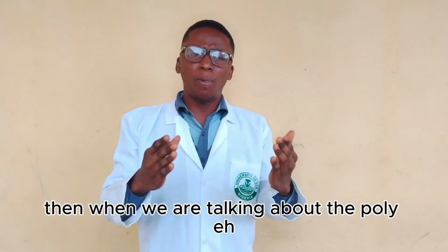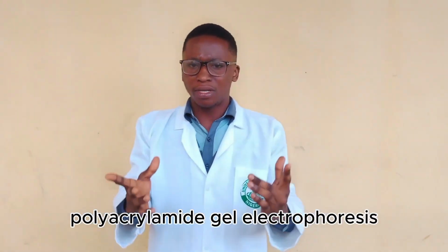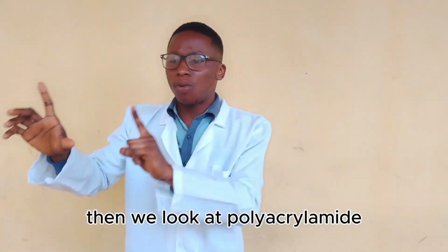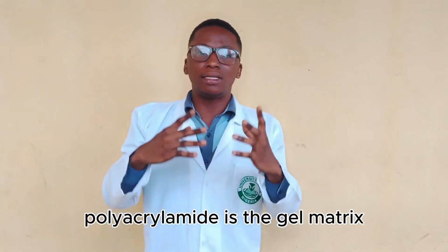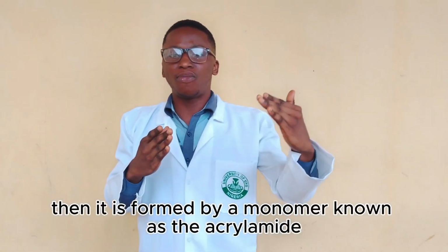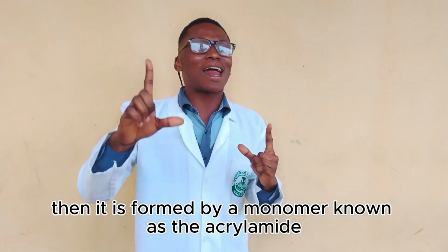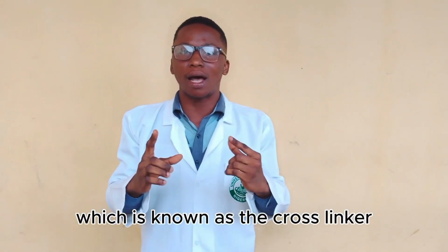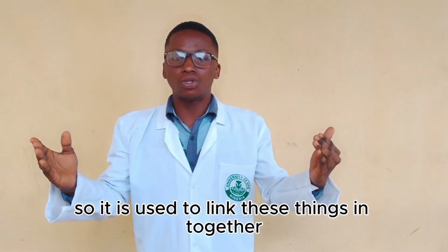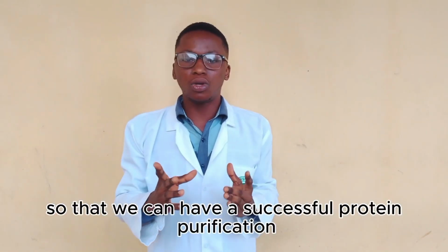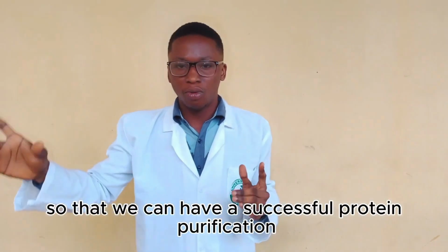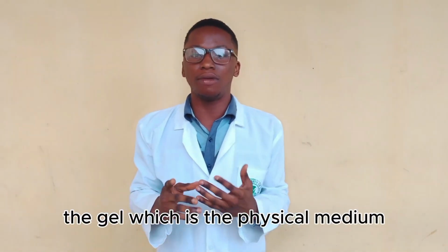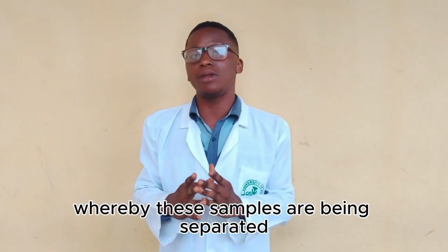Then when we are talking about polyacrylamide gel electrophoresis, let me look at the different components. Polyacrylamide is the gel matrix. It is formed by a monomer known as acrylamide, and also bis-methylene acrylamide, which is known as the cross-linker. It is used to link these things together so that we can have a successful protein purification. And lastly, I will be talking about the gel matrix, the gel, which is the physical medium whereby these samples are separated.